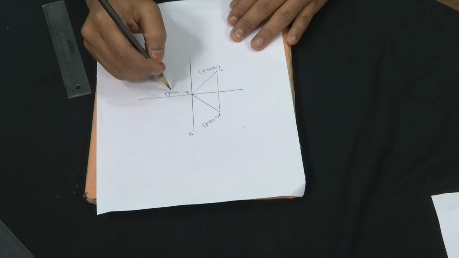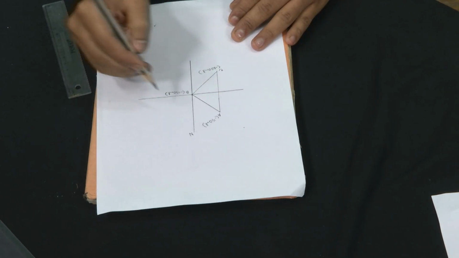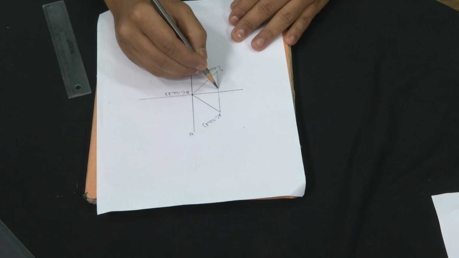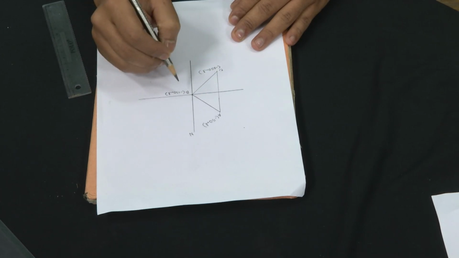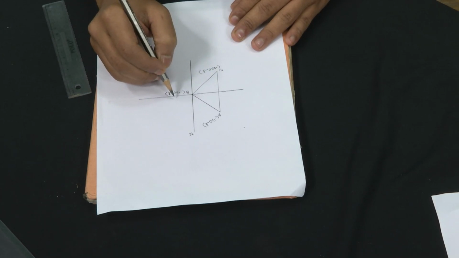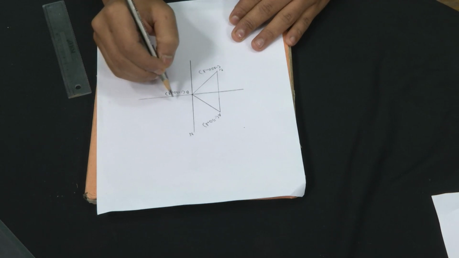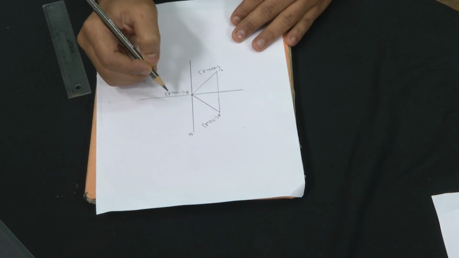So, clearly we could find in the AC line a 130 meter point, then we can construct a strike line of minus 130 meter of the ore body.